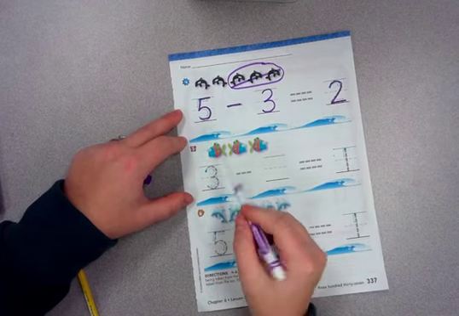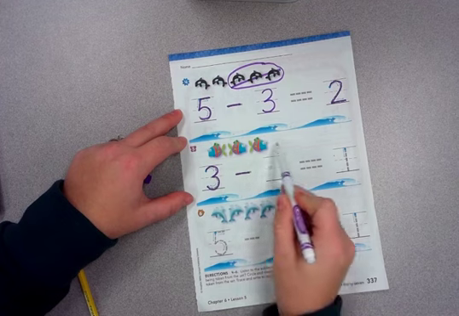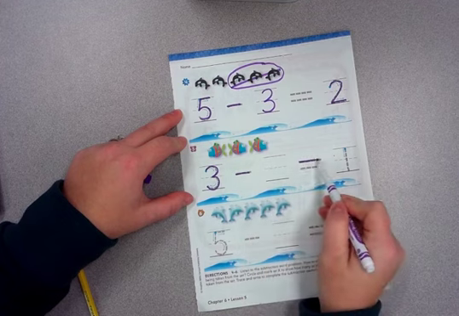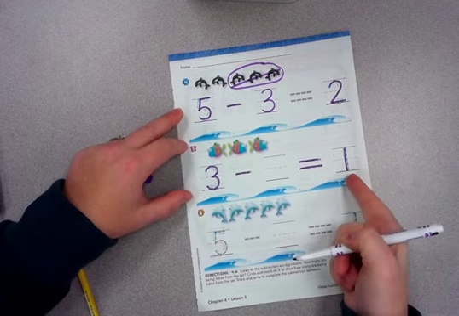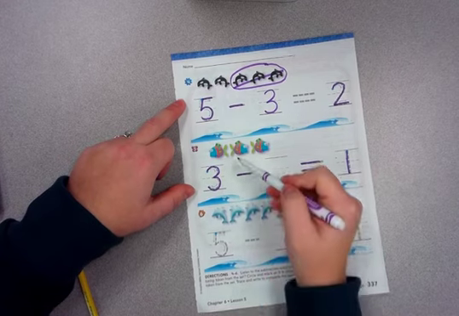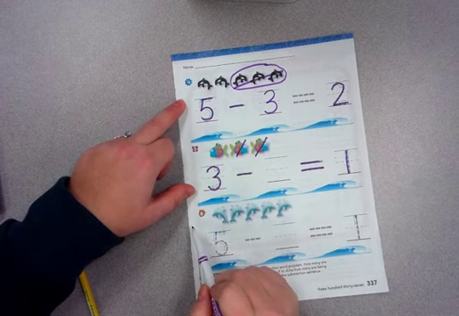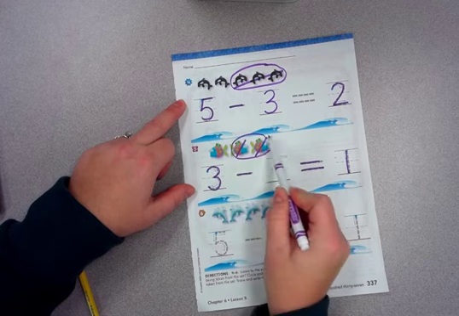Now if we have 3 fish, we take away some from the group and we're left at the end with 1. If we're left with 1, how many do we have to get rid of? Right? If we have 1 left at the end, these 2 were taken away.